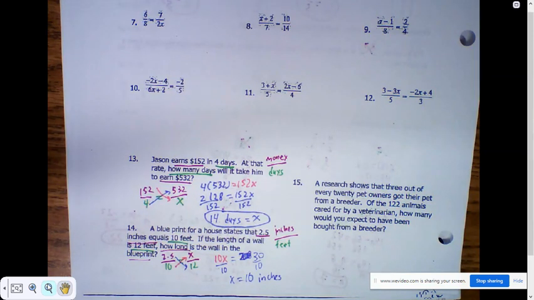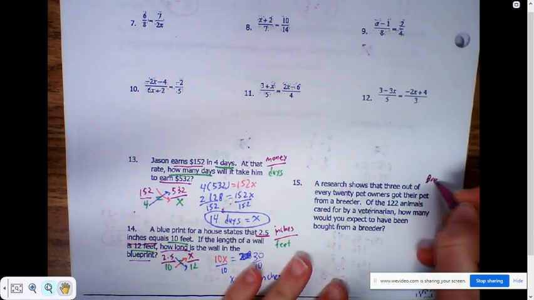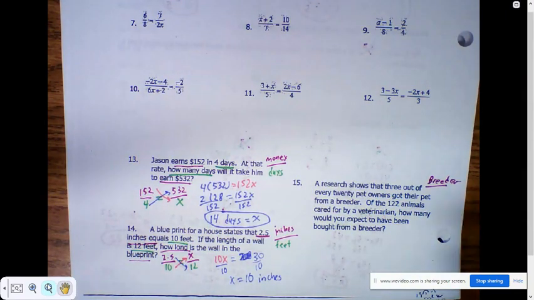Research shows that 3 out of every 20 pet owners got their pet from a breeder. Of the 122 animals cared for by a veterinarian, how many would you expect to have been bought from a breeder? So we've got pets from a breeder and just regular pets, or all the pets. So breeder over total.